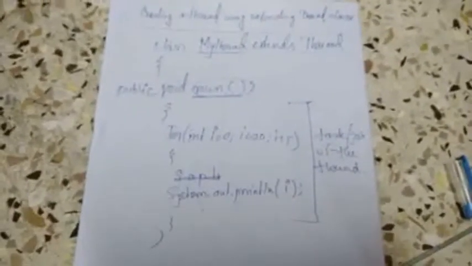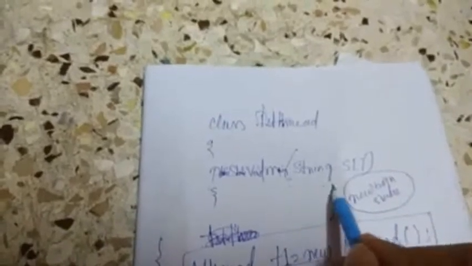So what is that? After writing this class definition of the thread, we have to create a thread object. We are writing a new class, TstThread, and inside public static void main(String[] args), we have to create the thread class object t1.